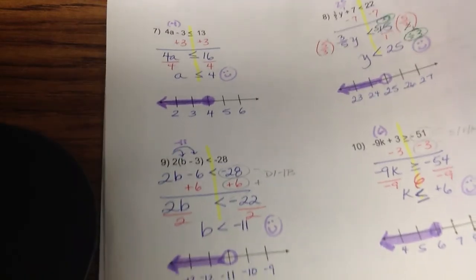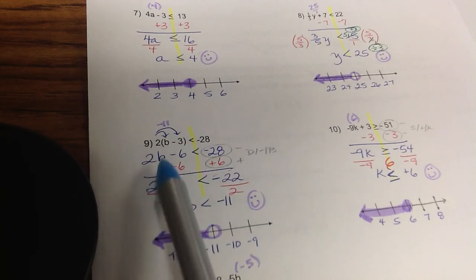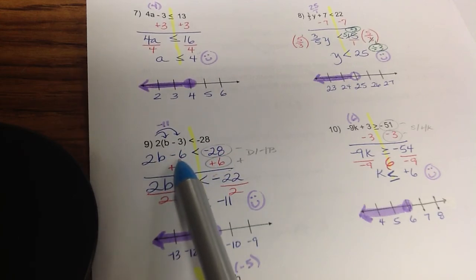Number 9. Ooh, we've got to use the distributive property here first. 2 times b is going to be 2b. And 2 times negative 3 is negative 6. That is the place that people make the most mistakes. So please pause there, double check, make sure you understand that 2 times negative 3 is negative 6.